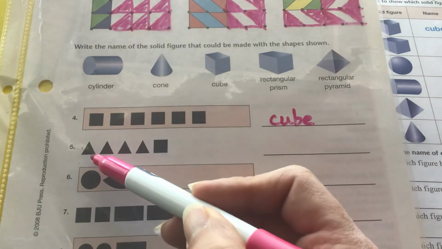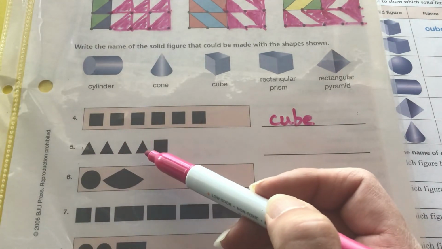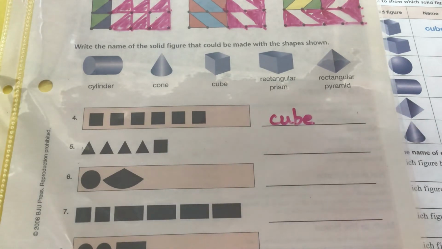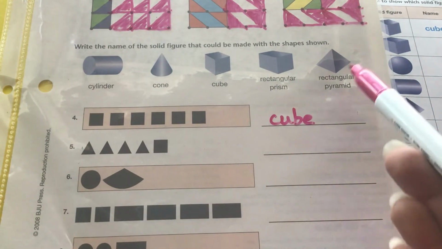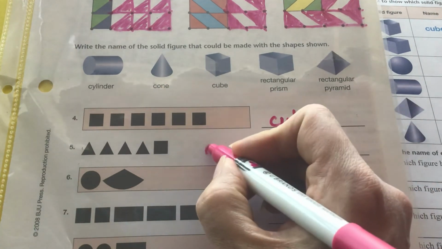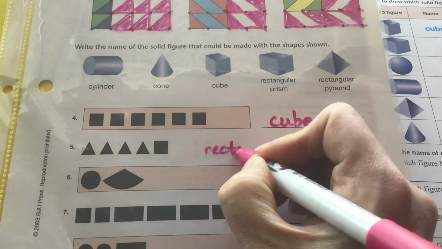What about here? We have 4 triangular faces and 1 square or rectangle face. Which one of these would that make? It would make a rectangular pyramid.